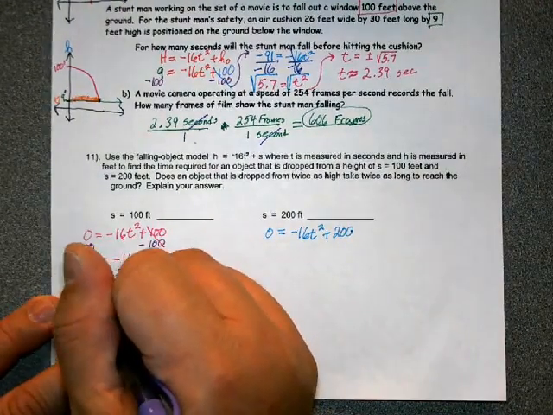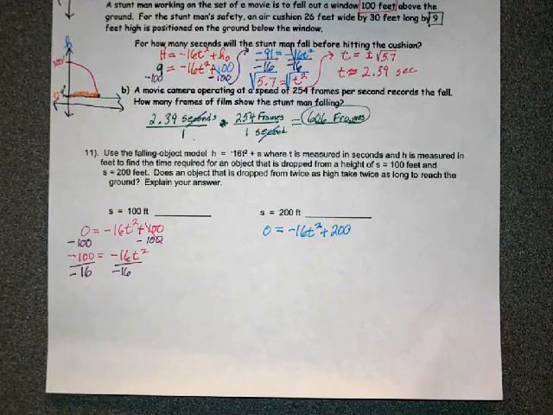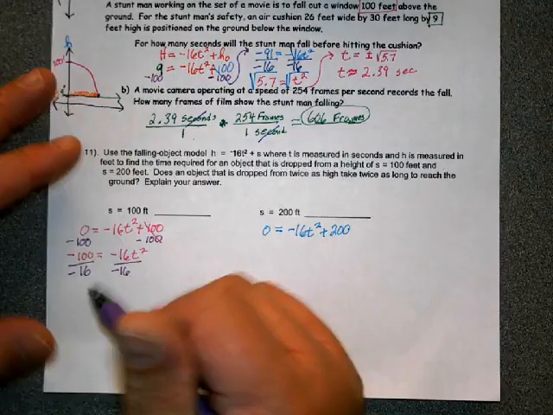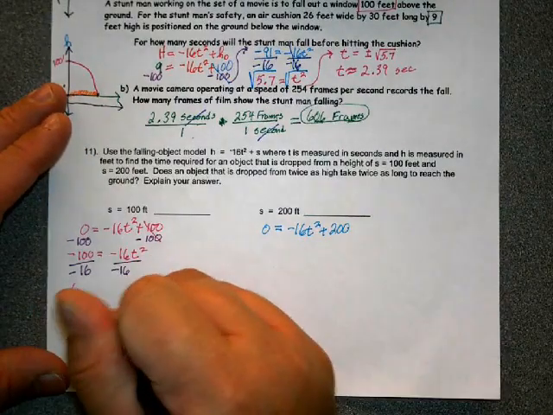What is that? 100 divided by negative 16 is 6.25. Equals t squared.